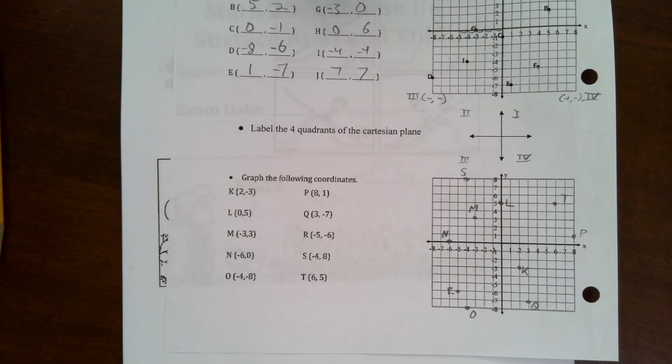Now, what about one that's not quite so straightforward? What about instead to go from, say, M to L? M to L. How are those?